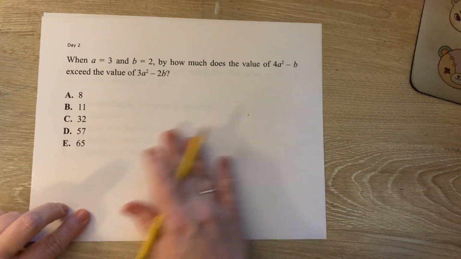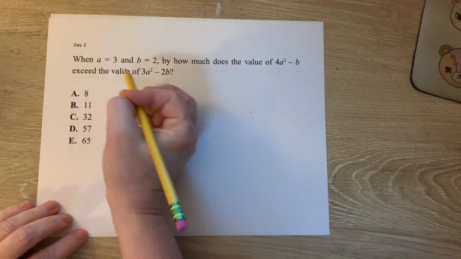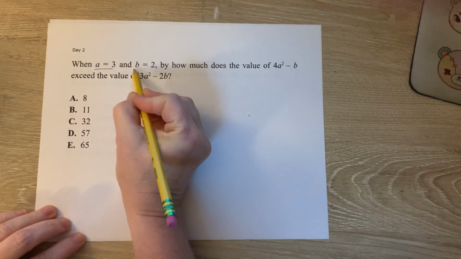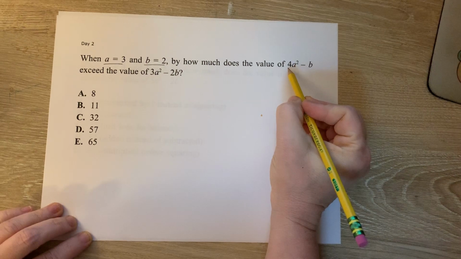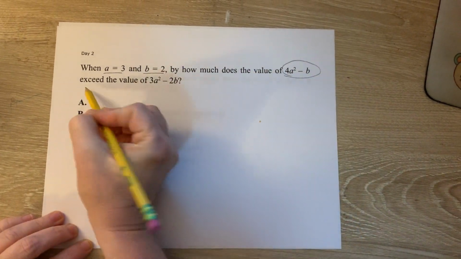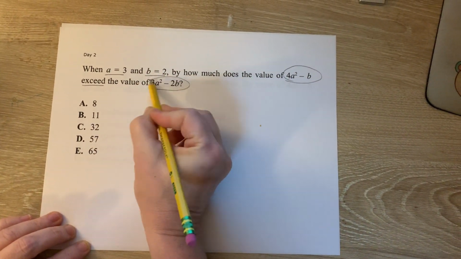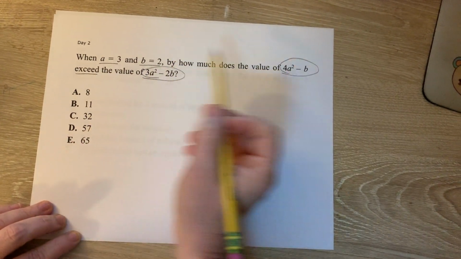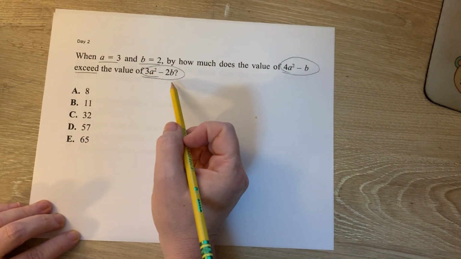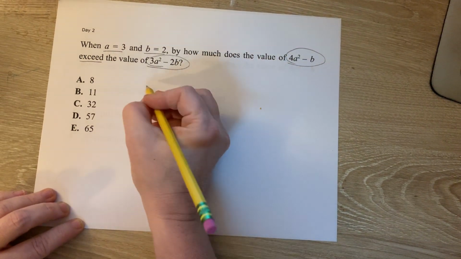So in today's problem, we have a little bit of an algebra problem where we're given a value for A, we're given a value for B, and we want to determine how much the value of this expression exceeds the value of this expression for these values of A and B. And to find out how much one exceeds the other, we're going to subtract the two. Let's think about them individually.